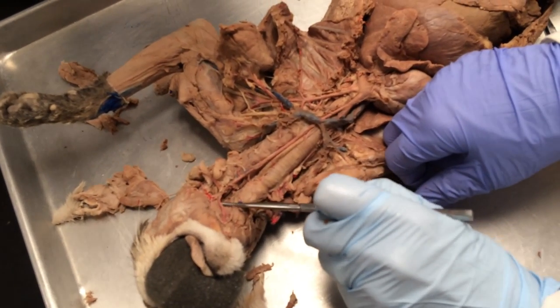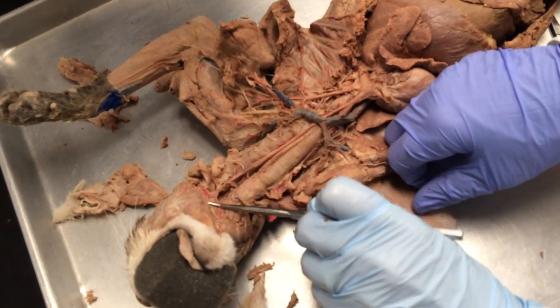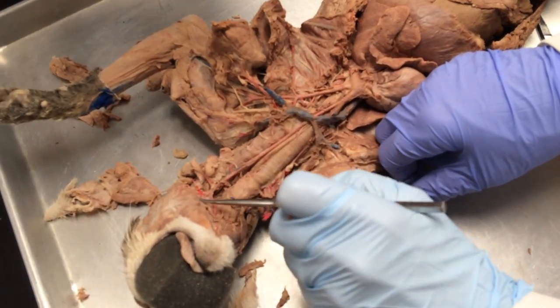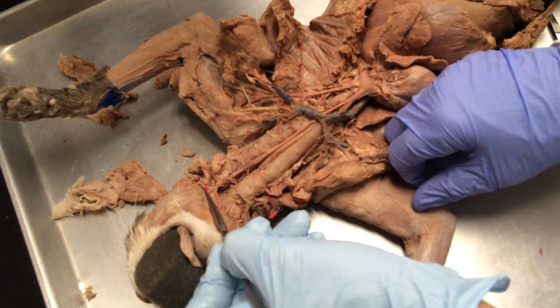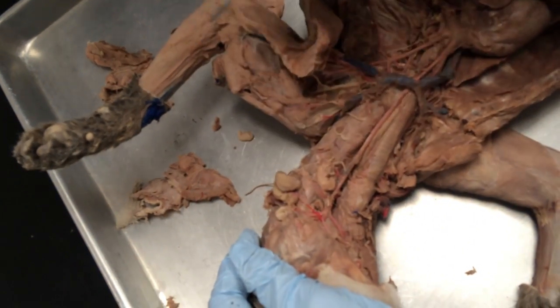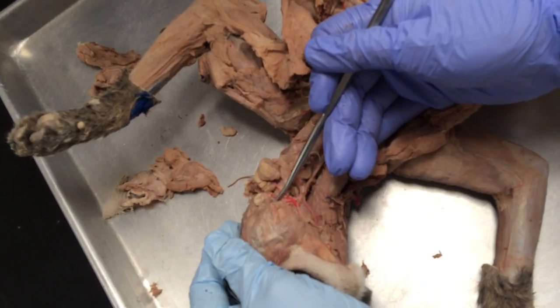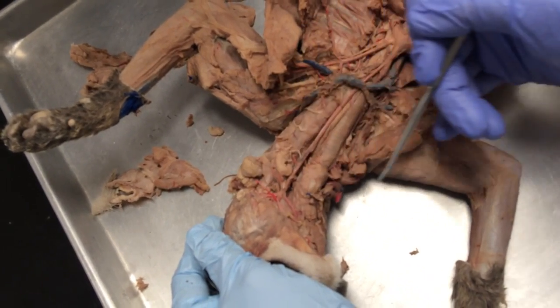Okay? And now we have our lingual, which goes straight up to the tongue. We have our maxillary. We have our temporal. And then our last branch is the auricular. Okay, so the temporal's coming up that way and then the auricular.